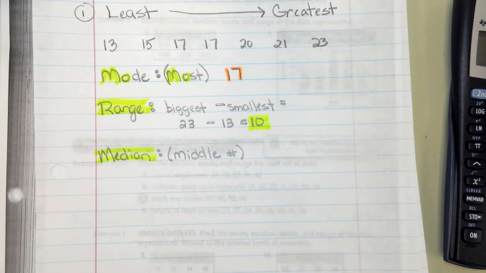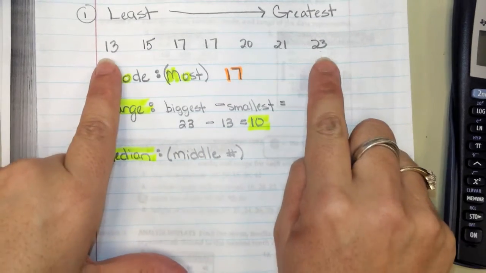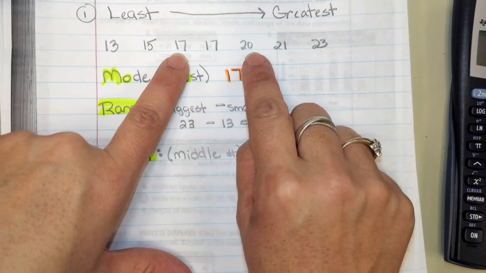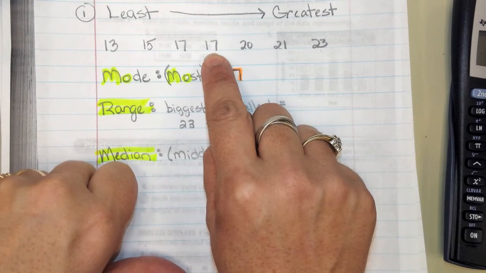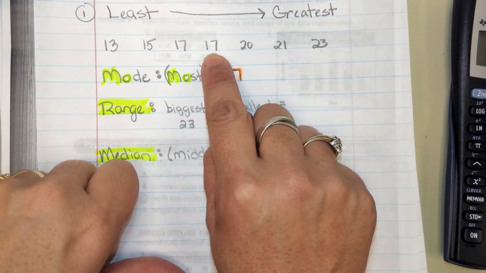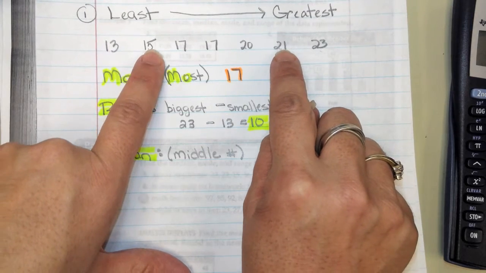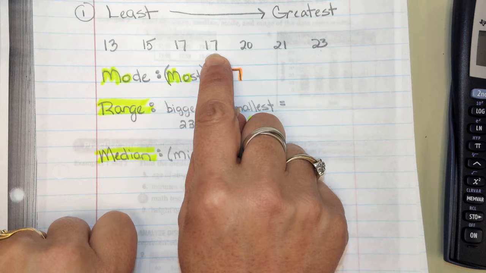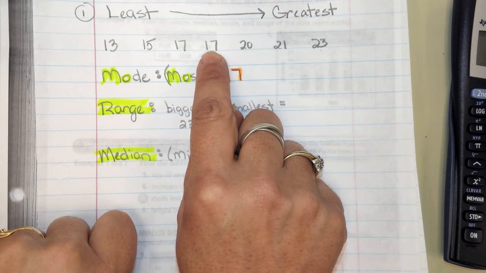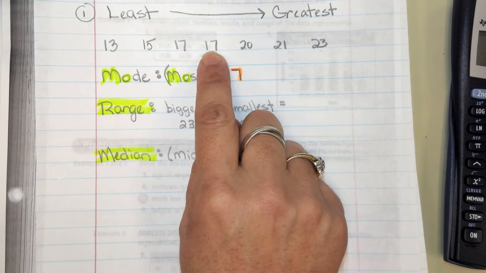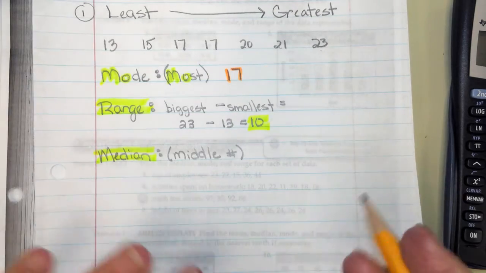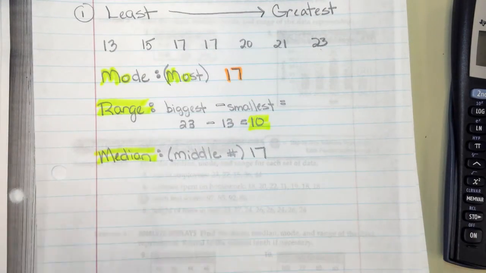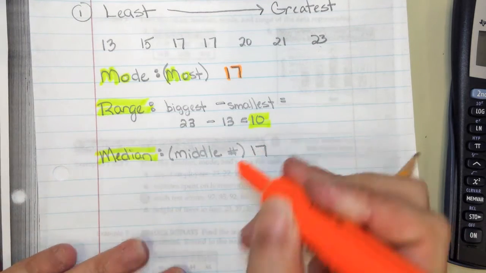Now, I literally use my goofy fingers, and I do this. They've got to be in order first before you can find the median. You've got to put them in order from least to greatest before finding the median. So that 17 is the median. Does that make sense? Okay. In a minute, we'll talk about what if there was more than one median. But we'll talk about that in a minute. Okay. So my median is 17.